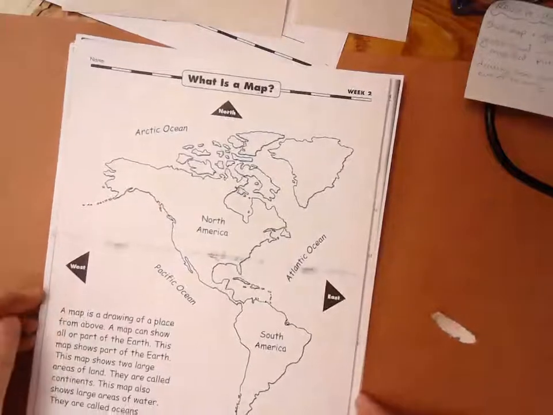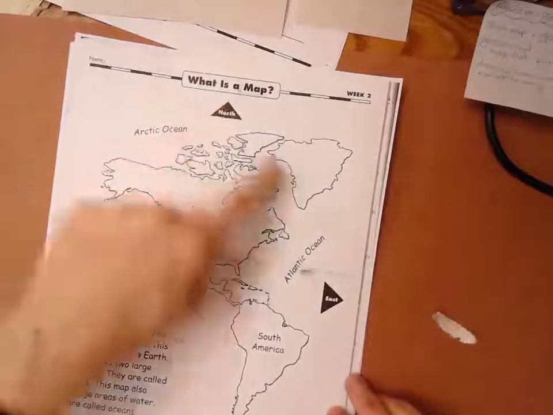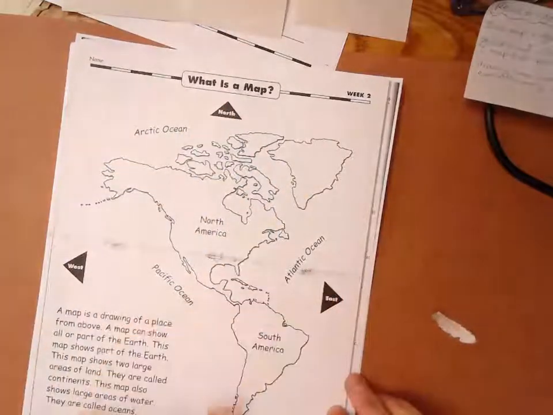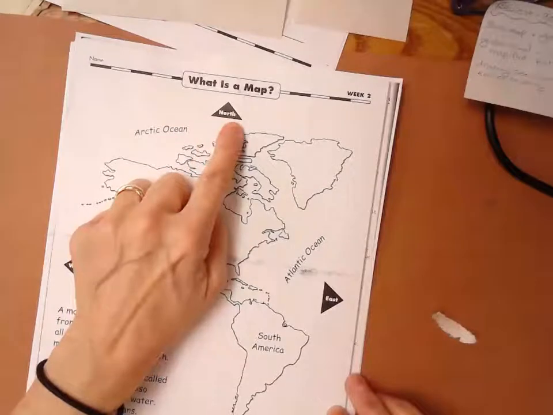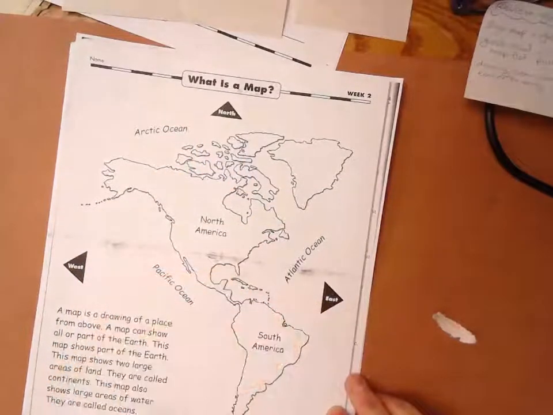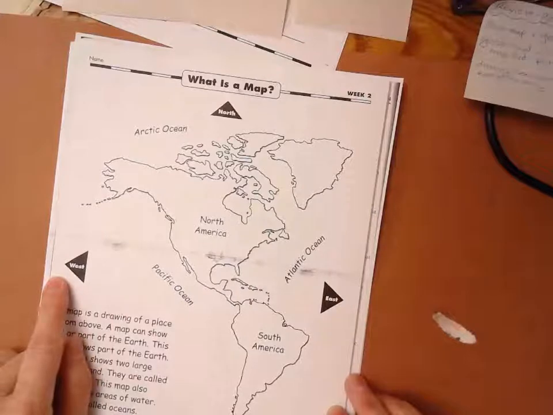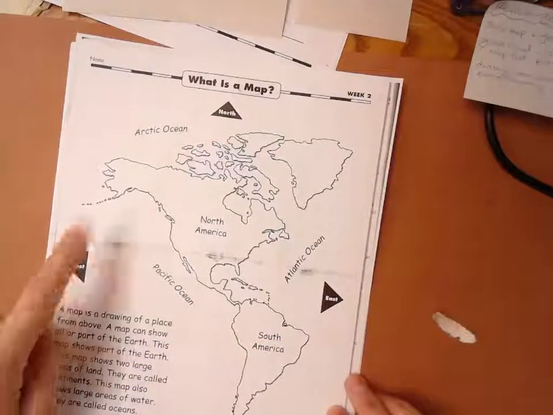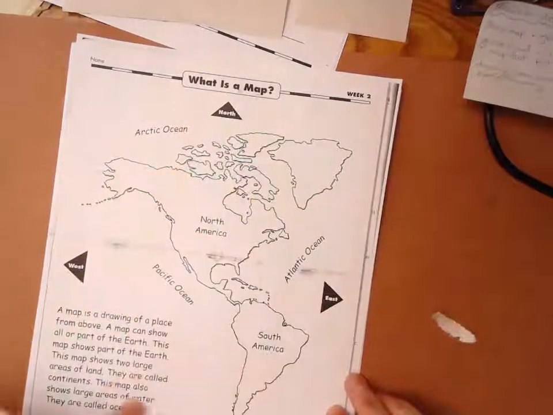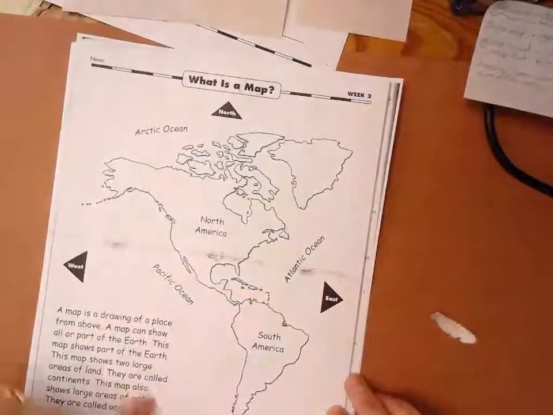There's something else that's different on this map. I want you to notice these 4 triangles. 1, 2, 3, 4. The words in them: north, east, south, west. These are the 4 directions. We usually read them in clockwise order: north, east, south, west.